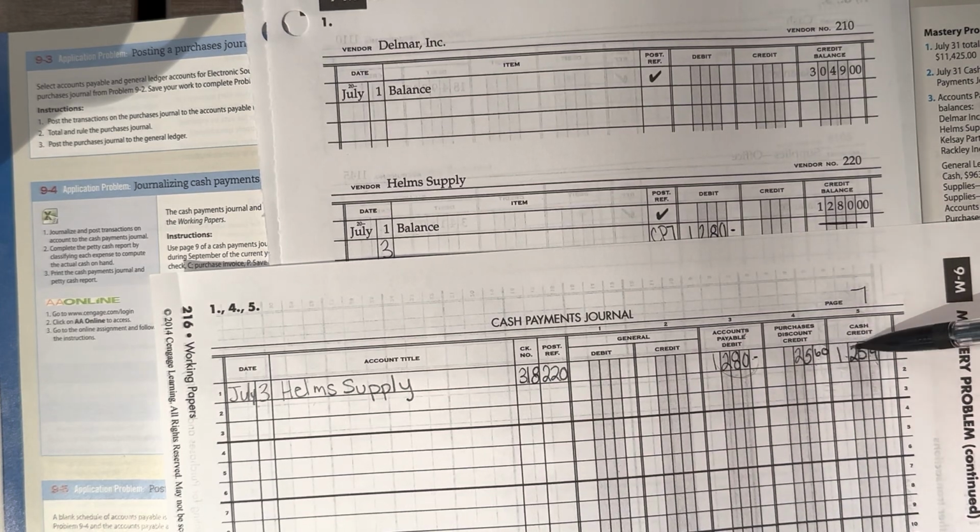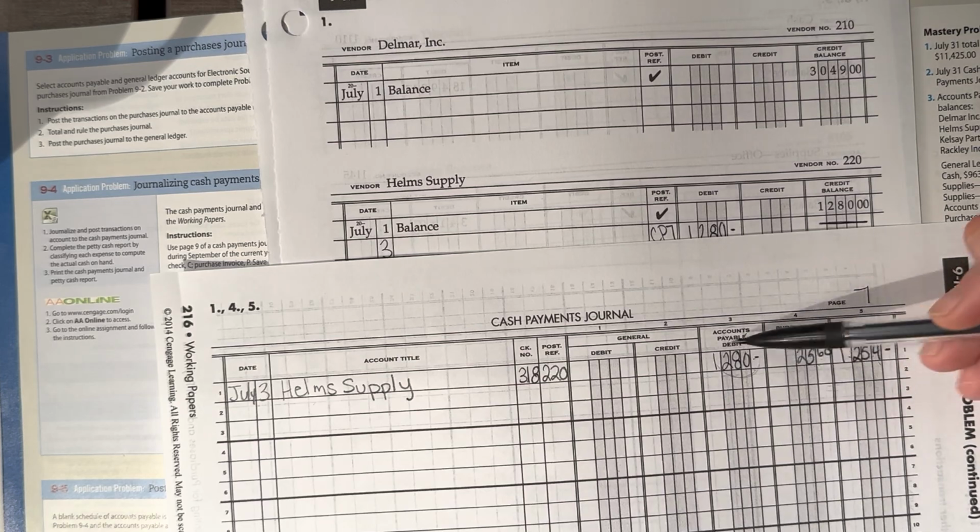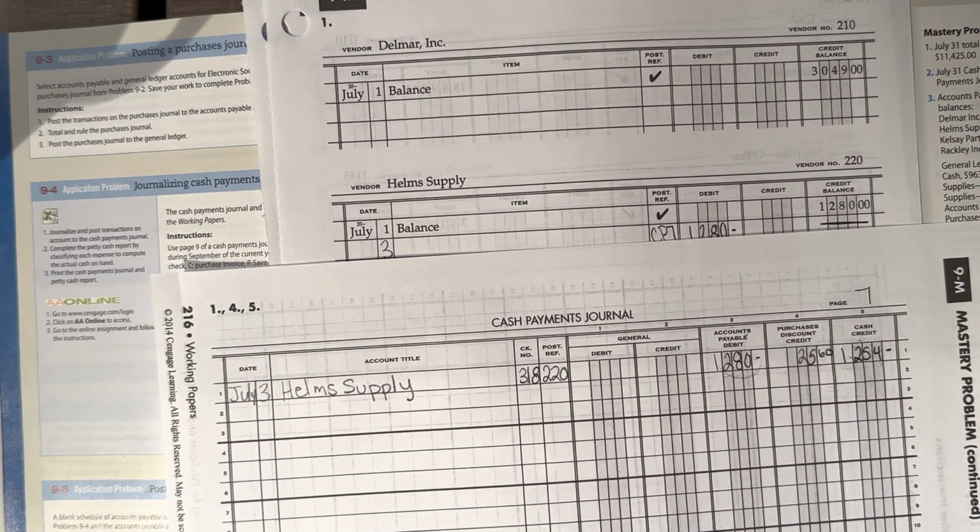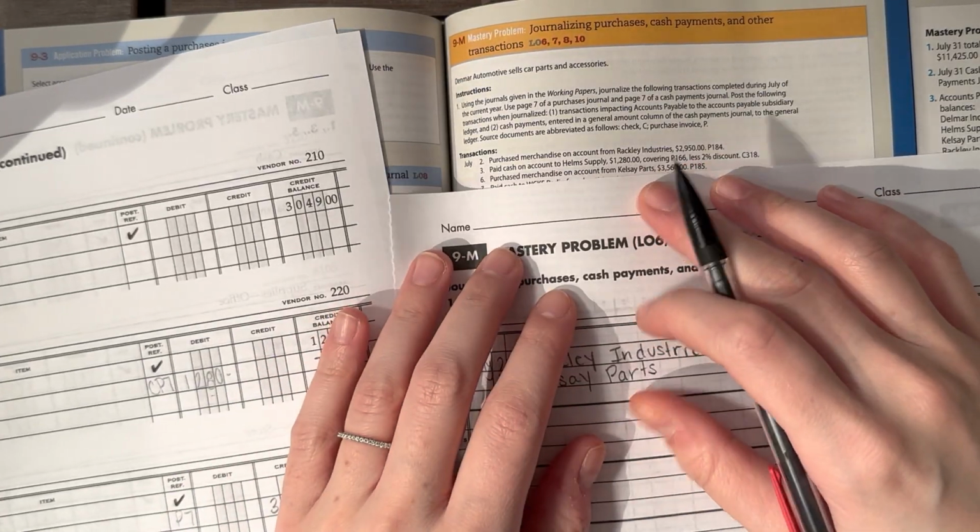As a whole, as a column total, at the end. So this is the only one that needs to be posted individually. So we can move on. So that was the third. Now we're on to the sixth.